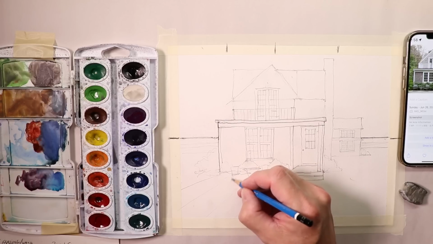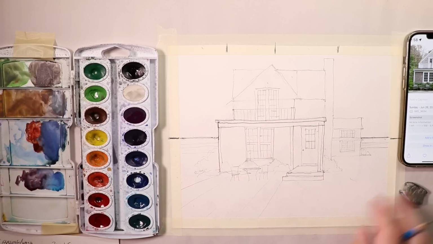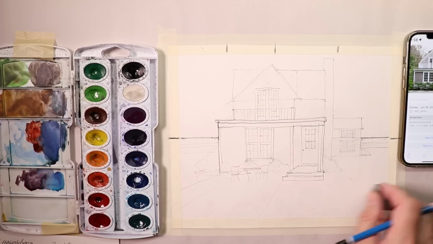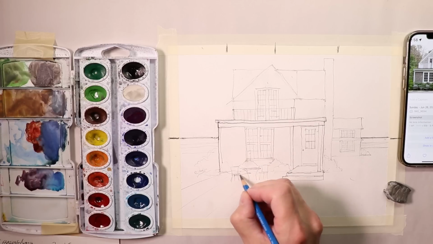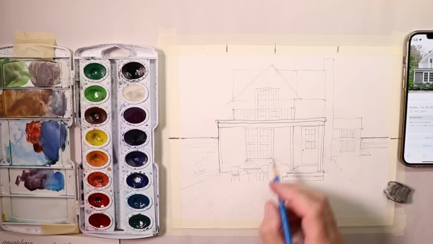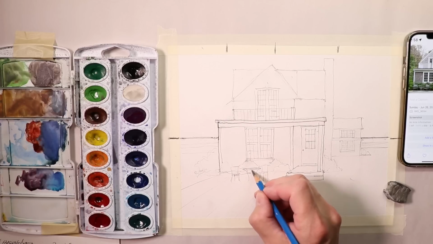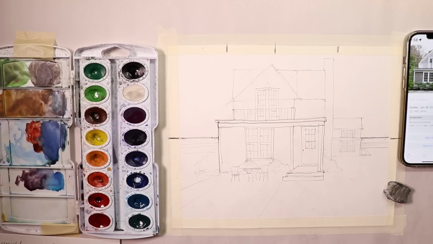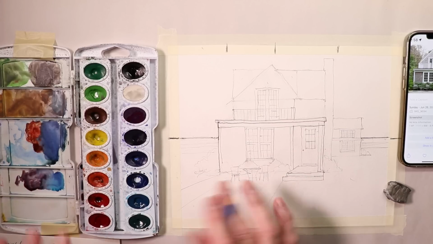One, two, 2, 3, 4. So we make some chairs like that. Just indications, this doesn't have to be perfect. If we just have a little indication of some chairs and a table here, that's all you need.